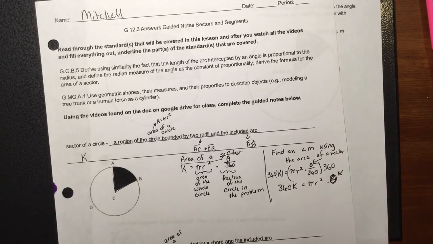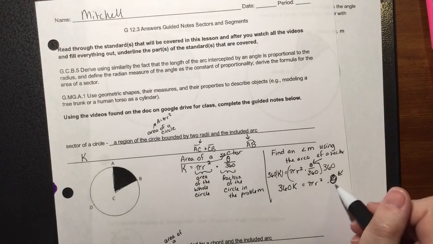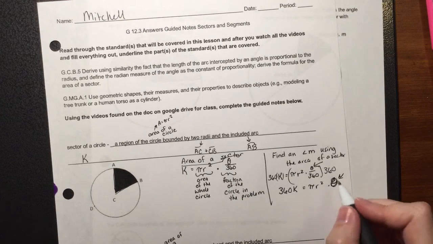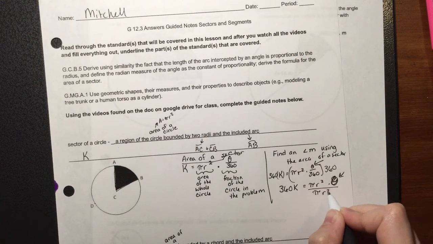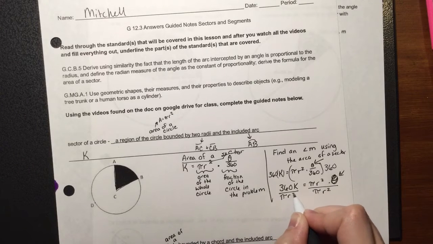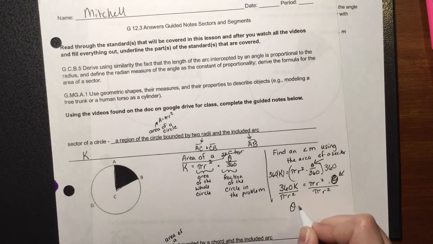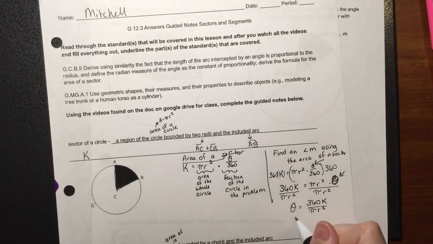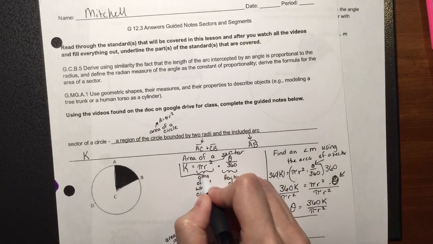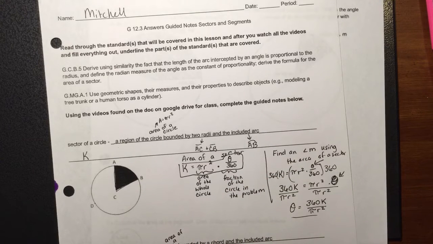We're getting closer. We want the theta all by itself on one side of the equal sign. It's all by itself here without being a fraction, but it's still being multiplied by the pi r squared. So if we divide both sides by pi r squared, I'm going to move theta over on this side. Theta is going to be equal to 360 times the area all over pi r squared. So you could use either to solve for the measure of the angle, but I think this one's going to be a little easier because all you have to do is plug the values in.